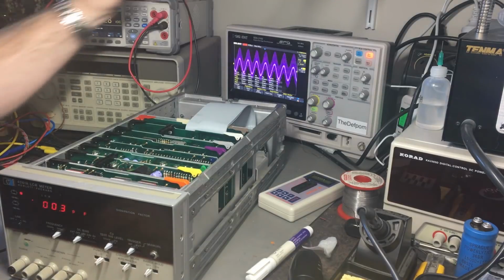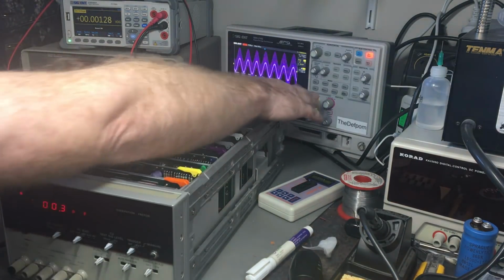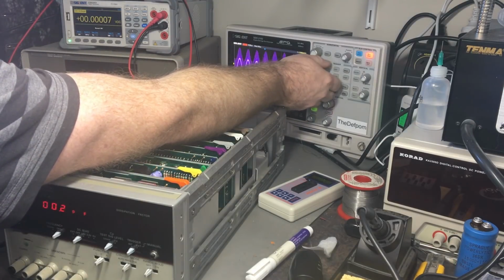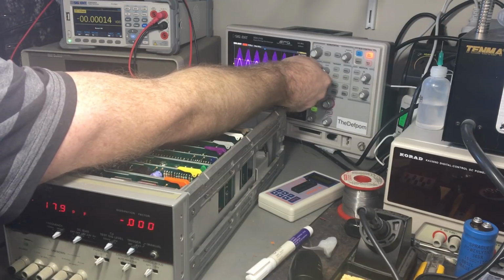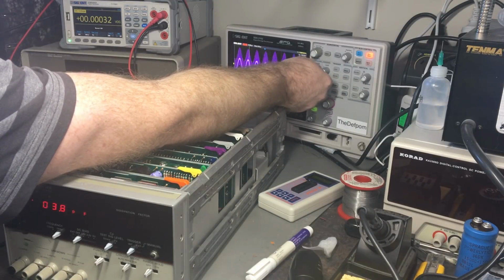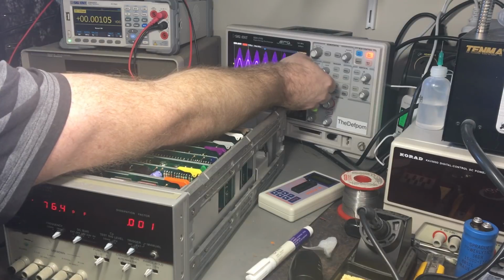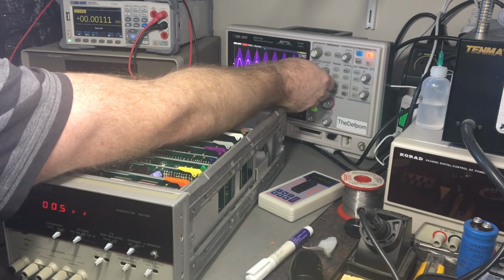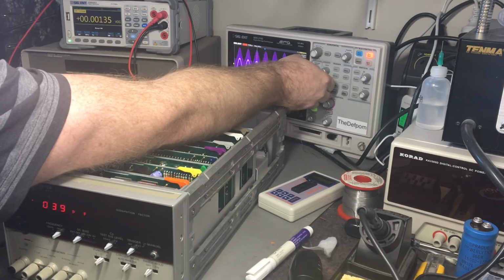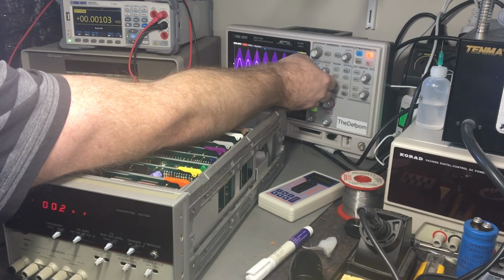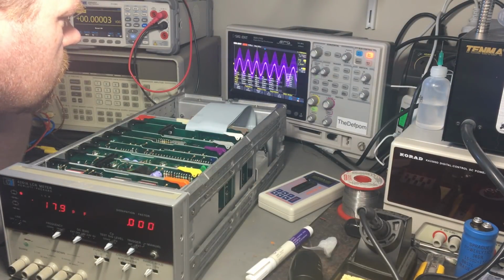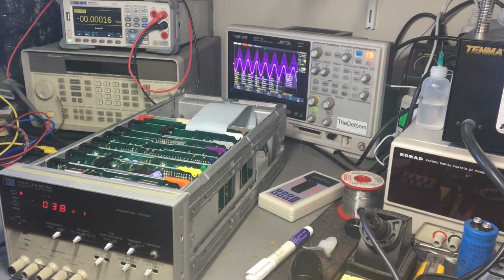Do a single shot. Cursors, let's do. Where are we? That's right down there. So I want vertical cursor. Let's go from there to there. That says 980 hertz. Okay, pretty much a kilohertz then. So yeah, that's alright.